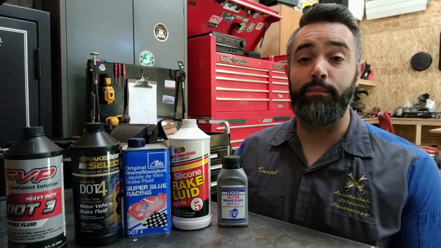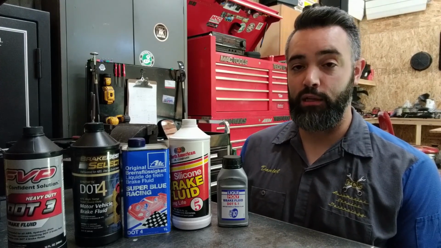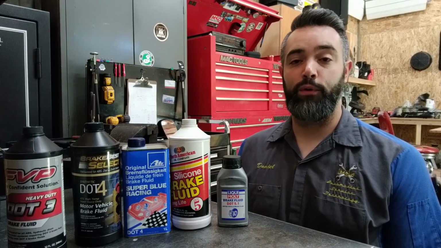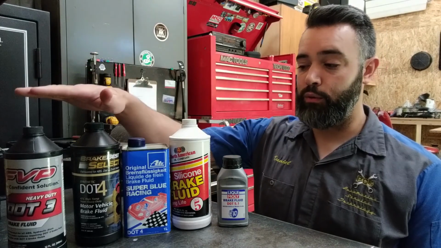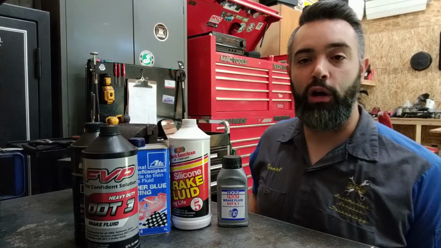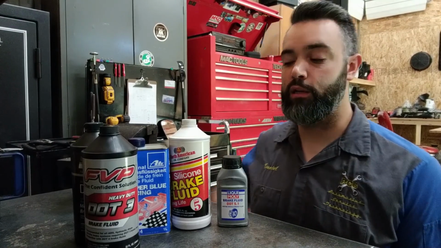The brake fluid has to maintain its properties and resist vaporization under normal conditions for the safety of the system and for the longevity of the system. So we start with DOT 3 brake fluid. This is one of the more common ones. It's what most older vehicles are required to use.